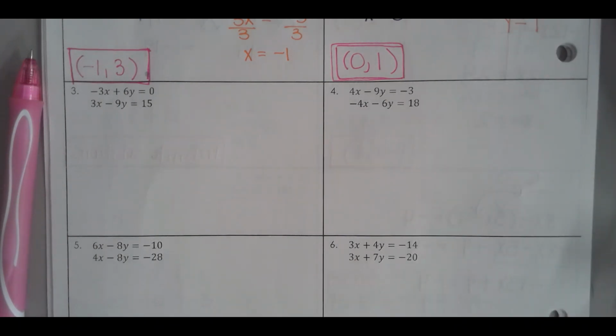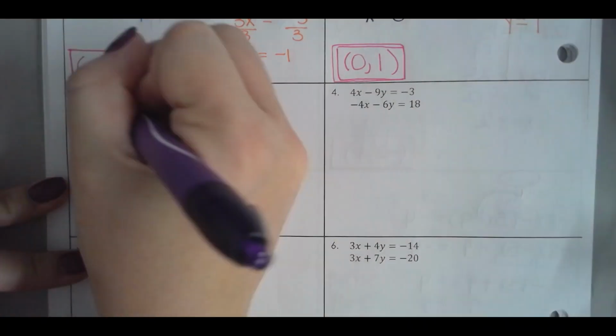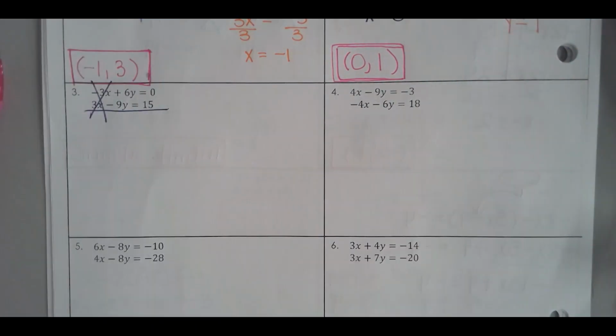Alright, looking here, which variable is going to cancel out? Patience. -3 and 3. The -3x and 3x. So the x's are eliminated. Okay. And then I need to add straight down.